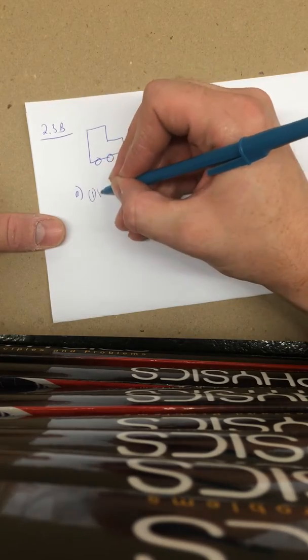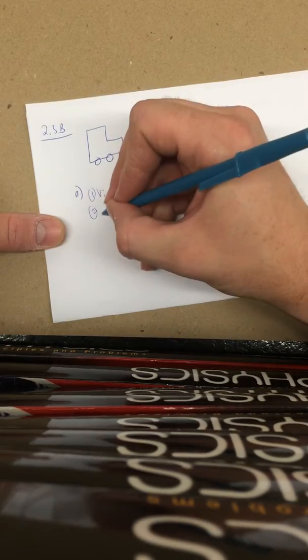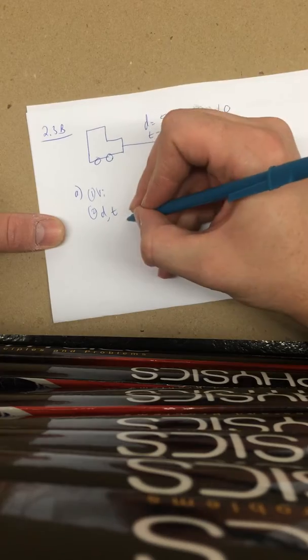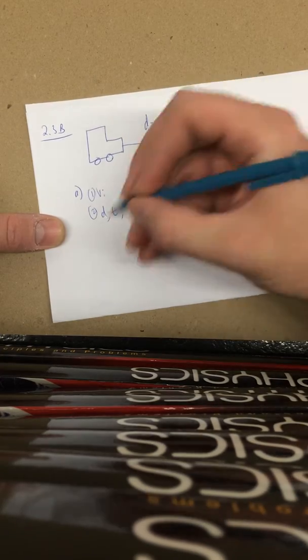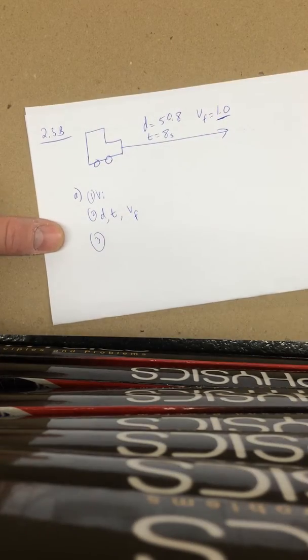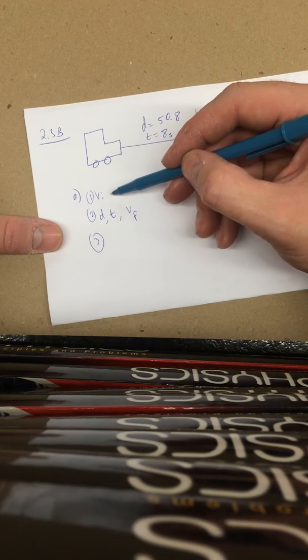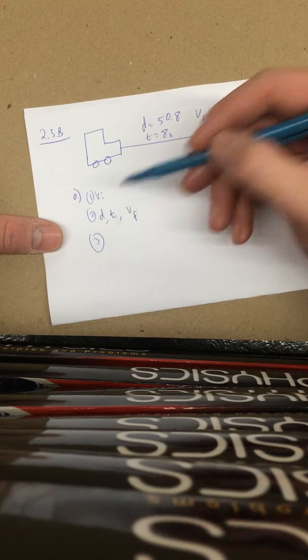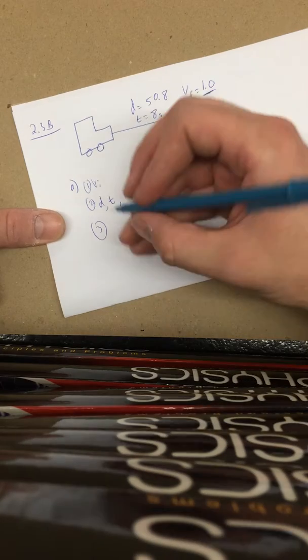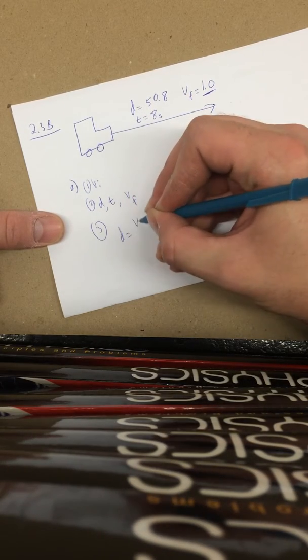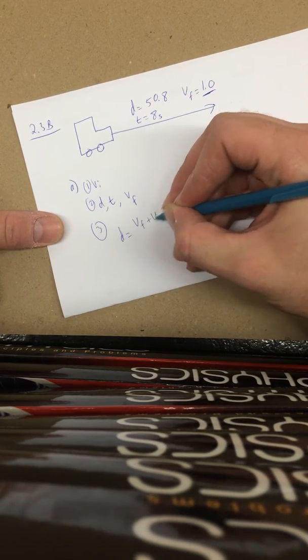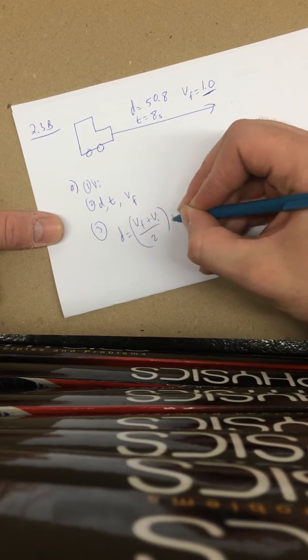So step number 1 we saw for VI. Step 2, our givens are D, T, and VF. So you look at your reference table and check off which equations work. You need to find the equation that has to have VI in it. It'd be great if all three of these were in it, but they don't all have to be. There's only one equation that you come up with. It's this one: D is equal to VF plus VI over 2 multiplied by T.